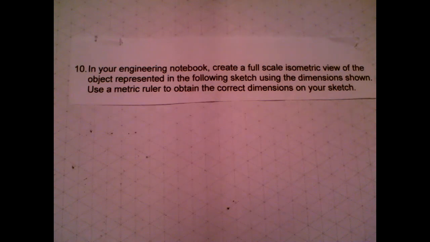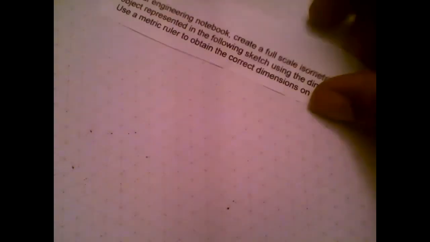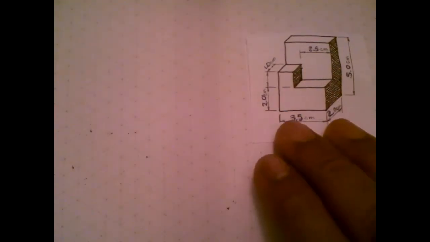Okay, so this video is going to cover how to create the isometric for number 10 of unit 3.1 SI measurements. So these are the directions. In your engineer notebook, create a full-scale view of the object represented in the following sketch. Using the dimensions shown, use a metric ruler to obtain the correct dimensions in your sketch. So those are the directions. I need to create a full isometric view, and the object we're going to create a full isometric view of is number 10.